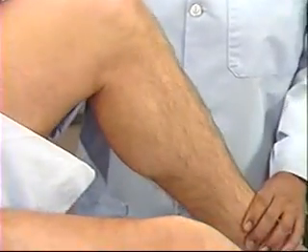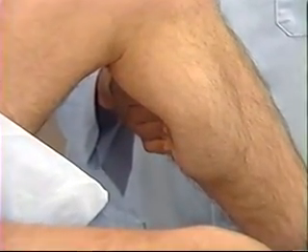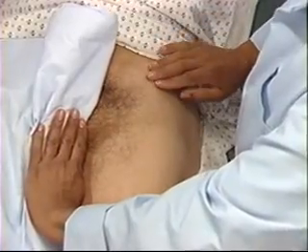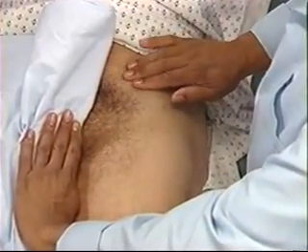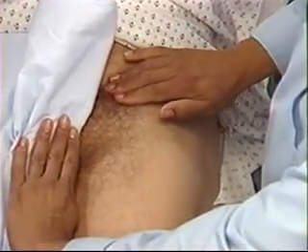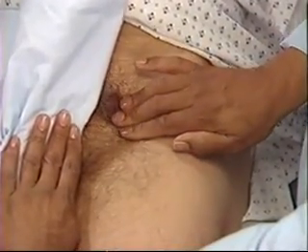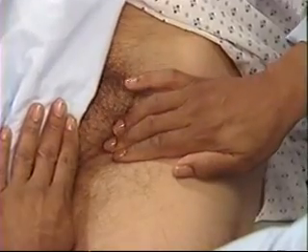Now test for any tenderness by flexing the client's knee and gently pressing the calf muscle against the tibia. This maneuver should cause no pain or tenderness. Then, palpate the horizontal and vertical groups of inguinal lymph nodes. If palpable, the nodes should be smaller than 1 centimeter, movable, and non-tender.